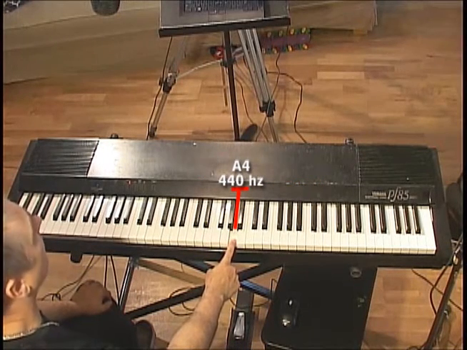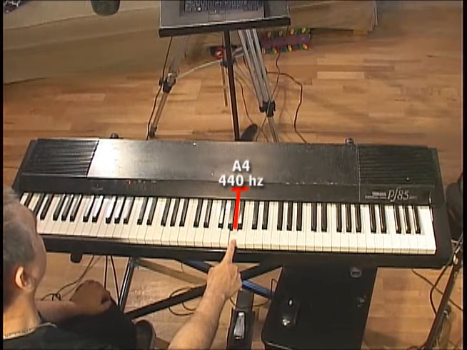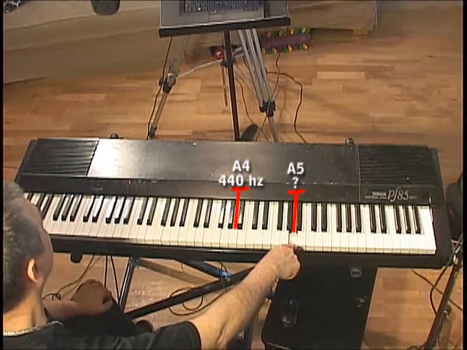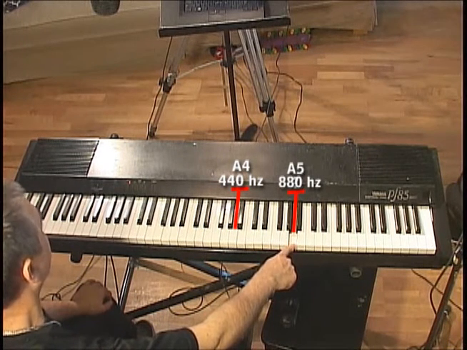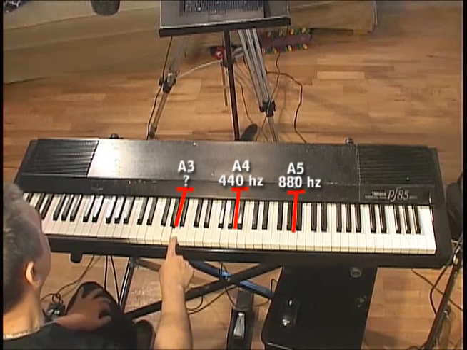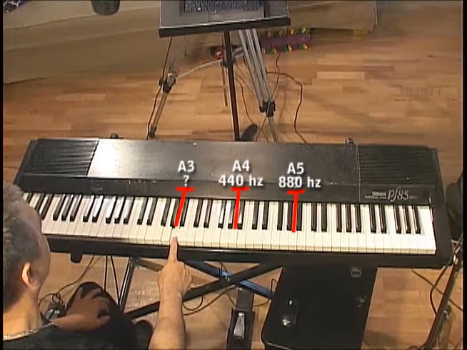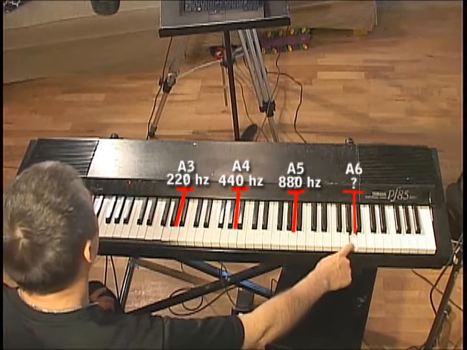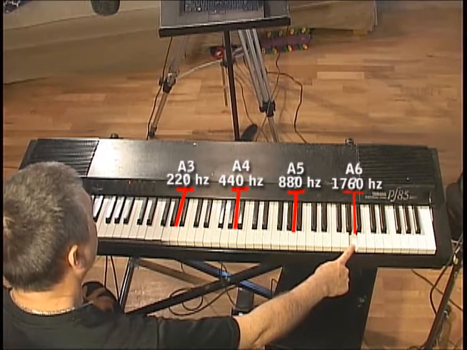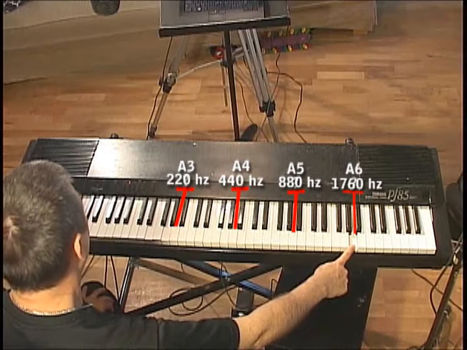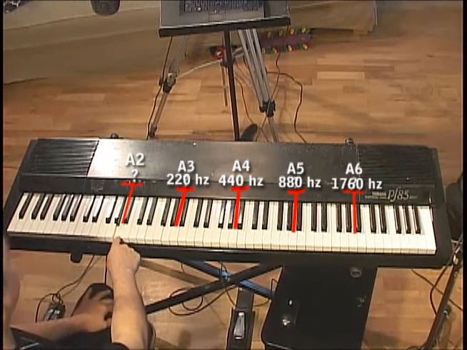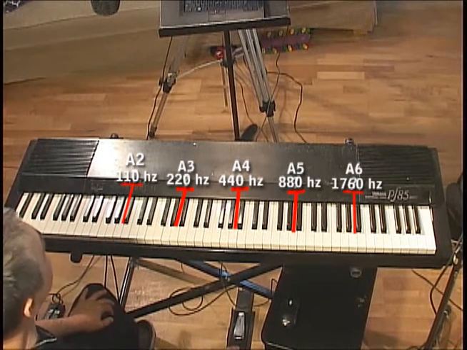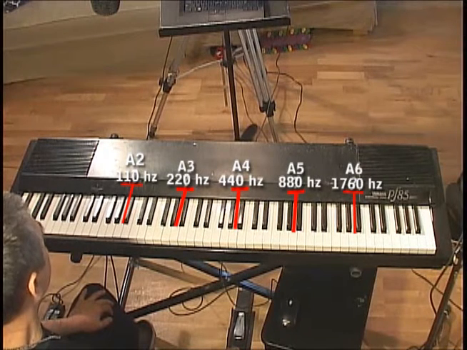This note, A4, is 440 cycles per second. What is the frequency of this note, A5? 880 hertz. What about A3? 220 hertz. How about A6? 1760 hertz. And A2? 110 hertz. For this lesson, you need to learn to do three things.